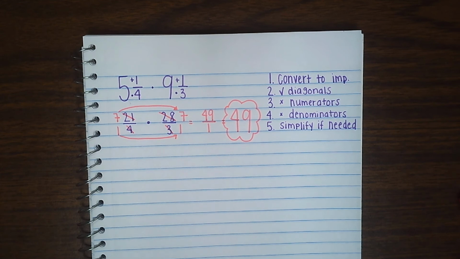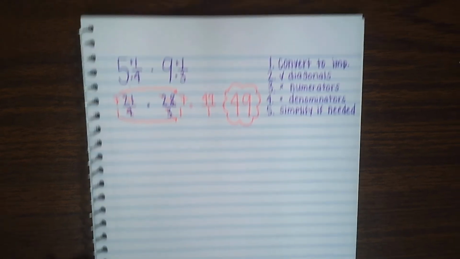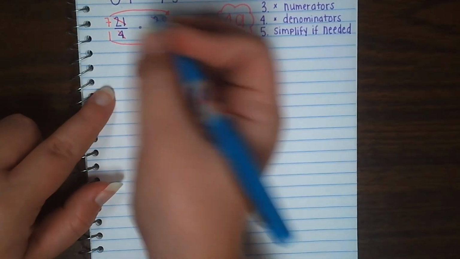Okay, last thing we're going to talk about. Last thing is dividing fractions.